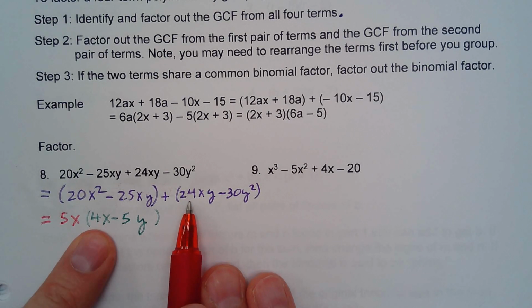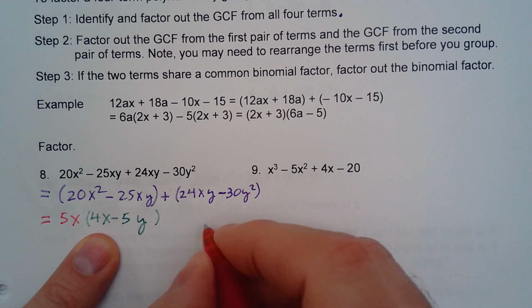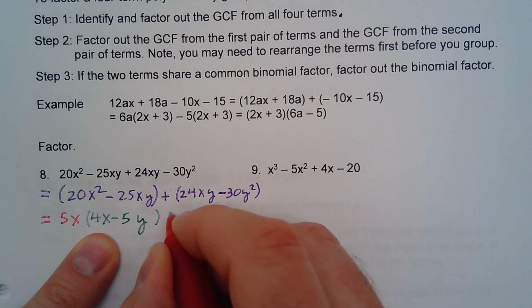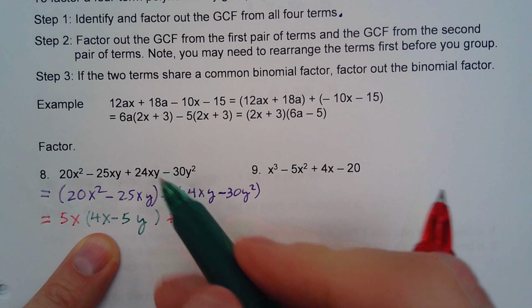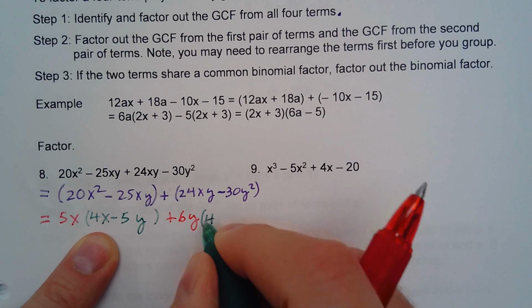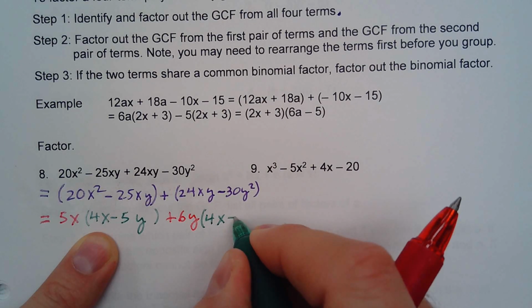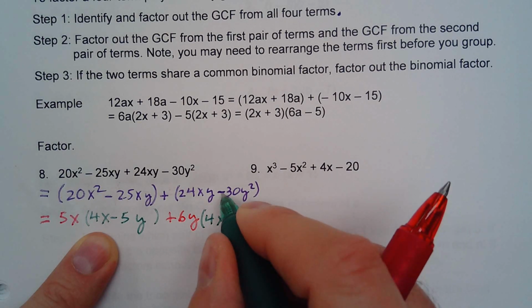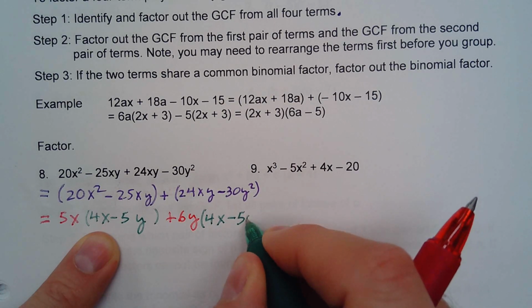So I can kind of cheat here a little bit. If I look at 24xy divided by 4x, that would be 6y. And sure enough, 6y would be my greatest common factor. 24 divided by 6 is 4. The y's divide out, bring down the x. 30 divided by 6 is 5, so that's a negative 5. And then y squared divided by y is y.